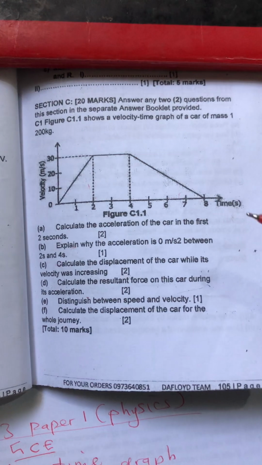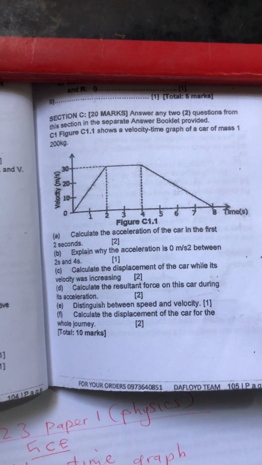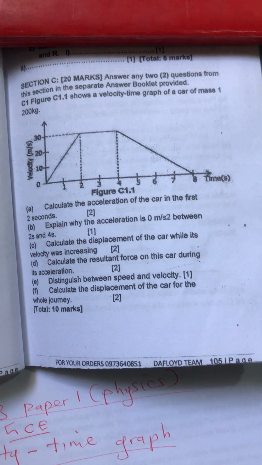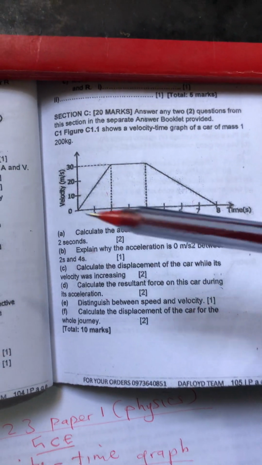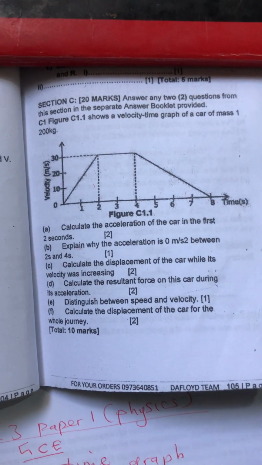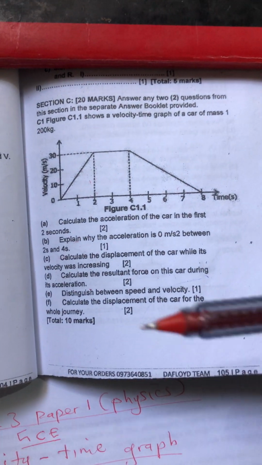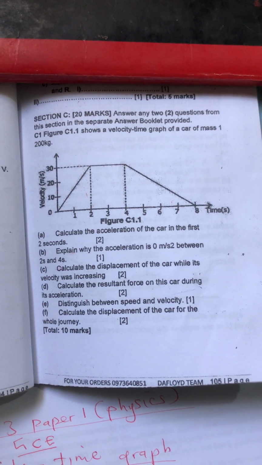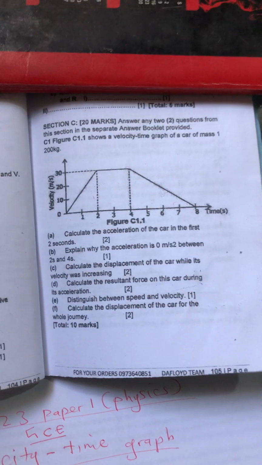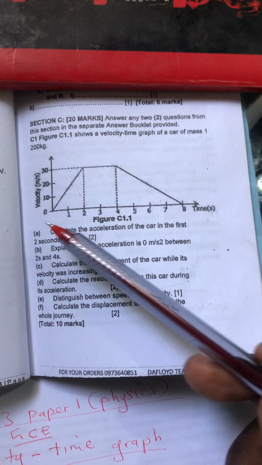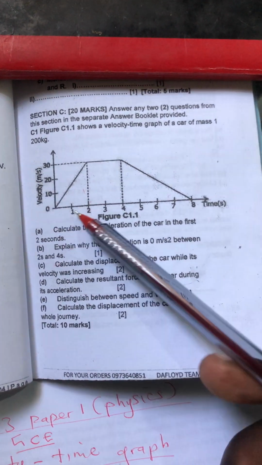So we're going to go step by step on how we can dismantle such questions. Please pay extra attention. So we have a velocity time graph. That's the first thing that you should be able to identify. They're saying calculate the acceleration of the car in the first 2 seconds. So what is the first 2 seconds? It's from 0 here up to 2.